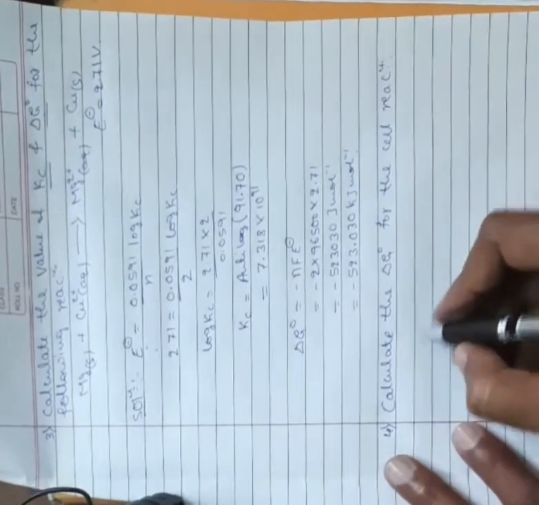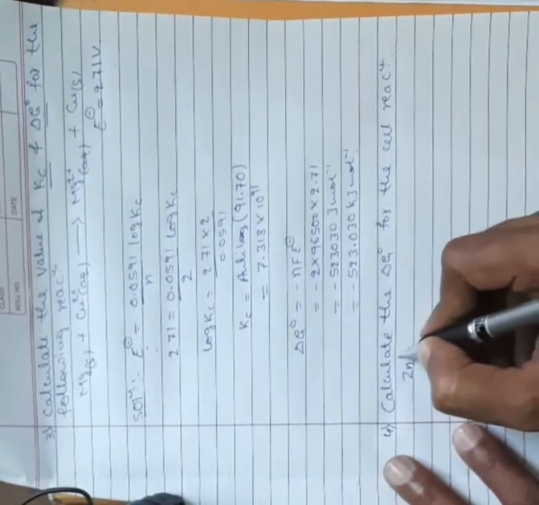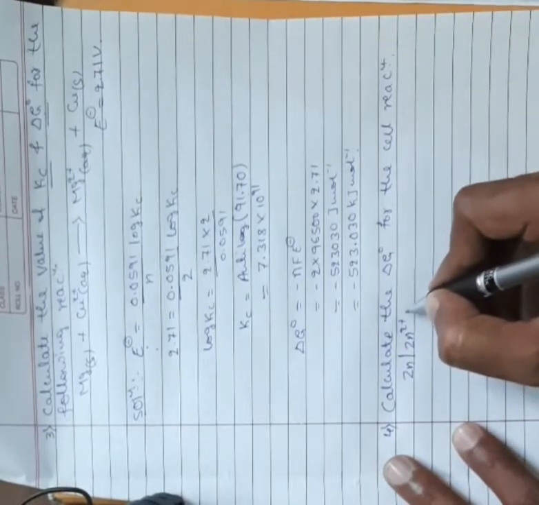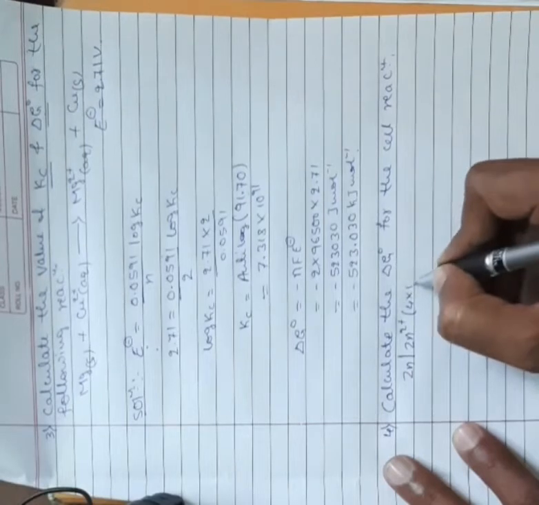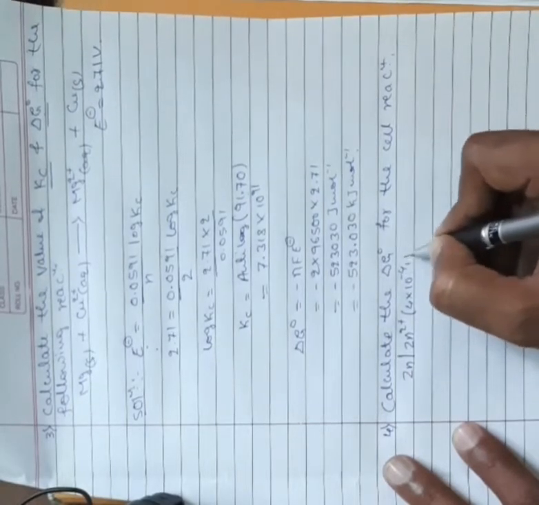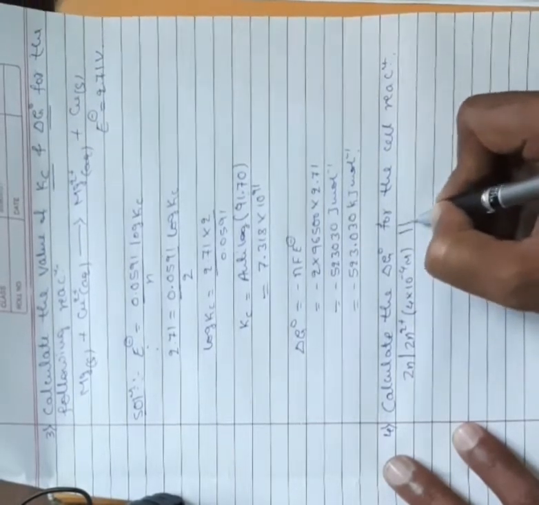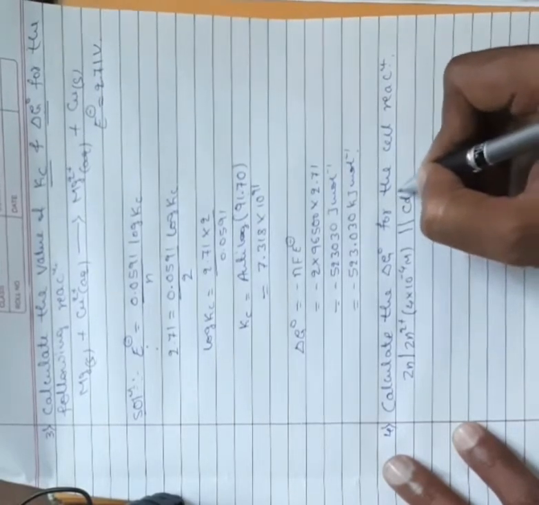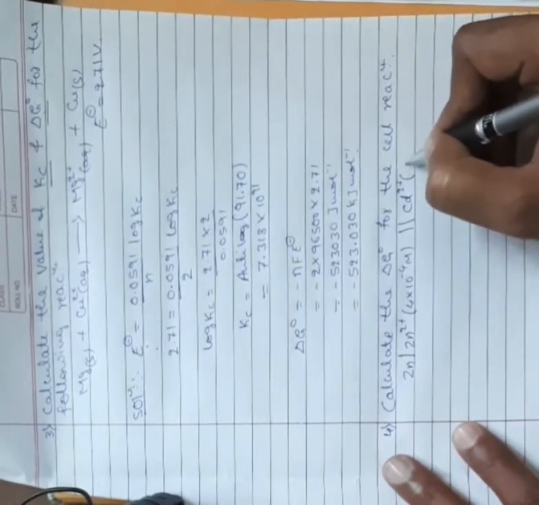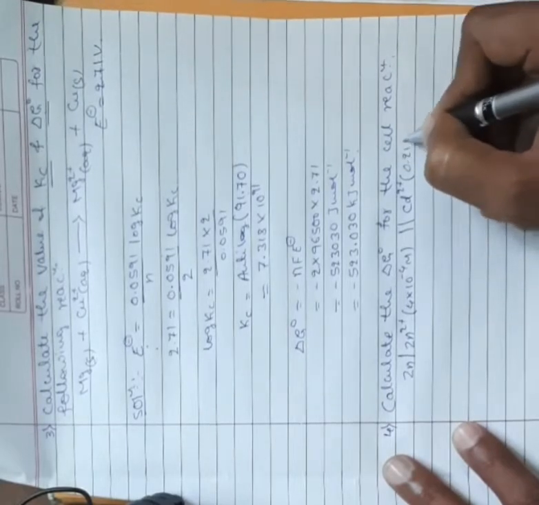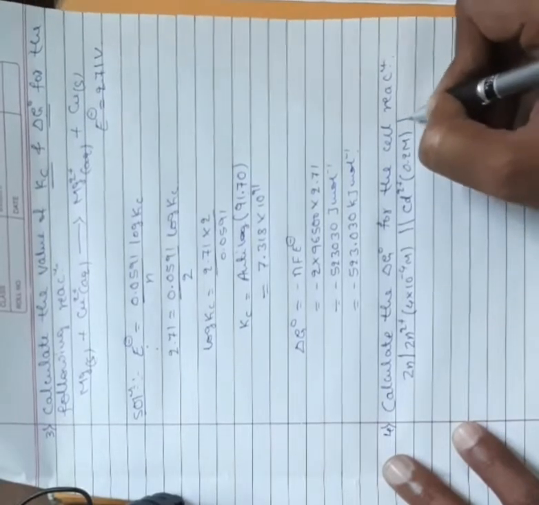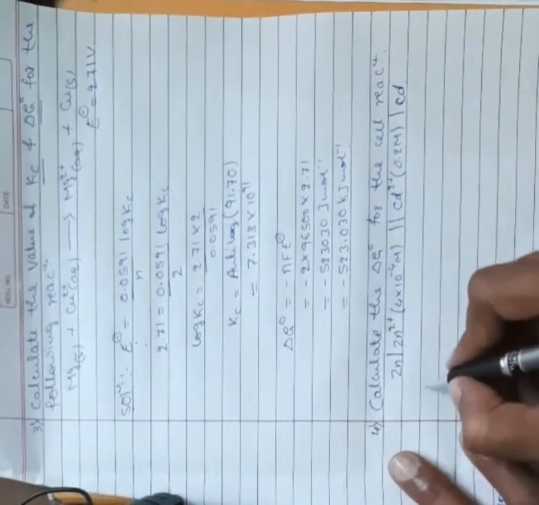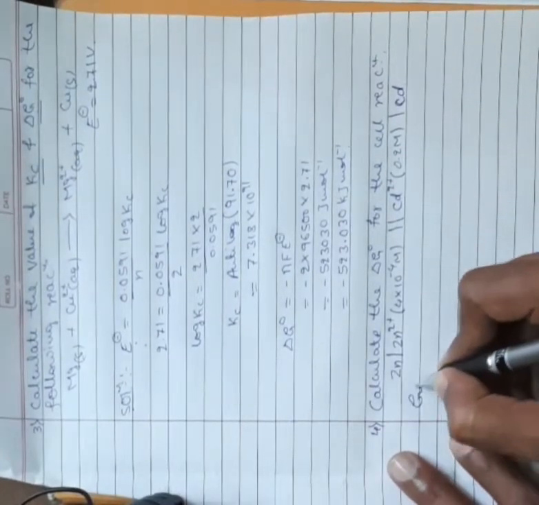Given is Zn2+ with concentration 4 into 10 raised to minus 4 molar, with a salt bridge, then cadmium 2+ with concentration 0.2 molar, and then it becomes cadmium. These are the given values.